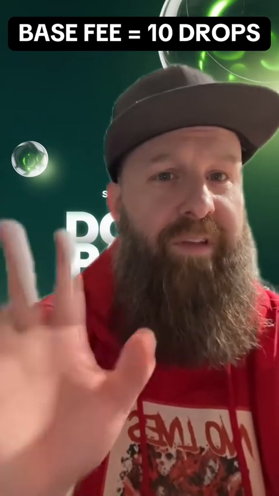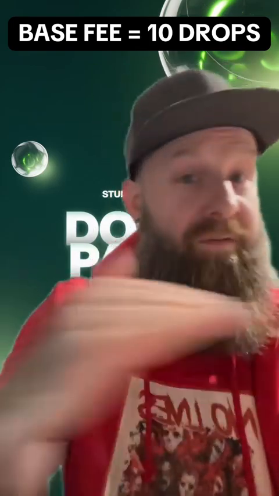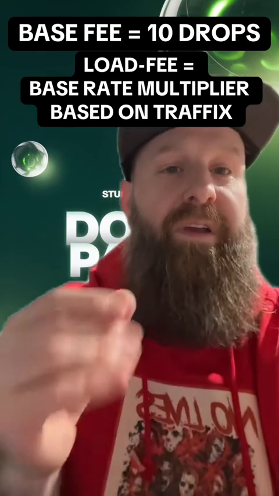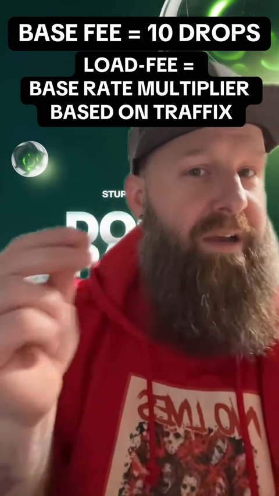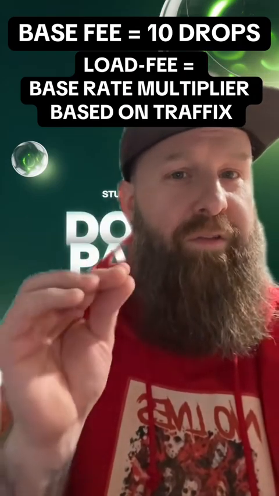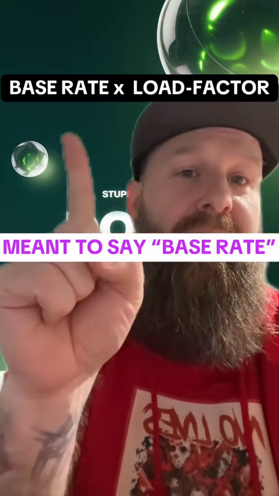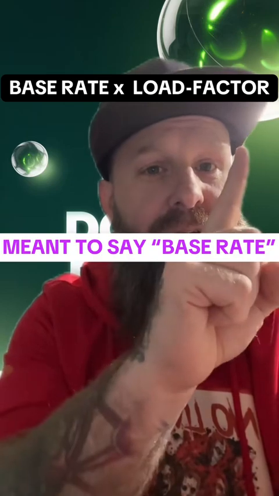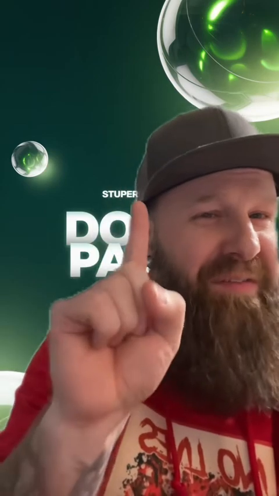Now, this number is set in the software code. So the load fee is if there's a lot of cars on the road, like there's heavy traffic in the network, this load fee, the traffic booster, might kick in and increase the toll a bit. So it's kind of like a multiplier, right? This is called the load factor. It automatically goes up when the road is busy, when there's a lot of transactions going down the road. So the final transaction fee will be the base fee times the load factor.